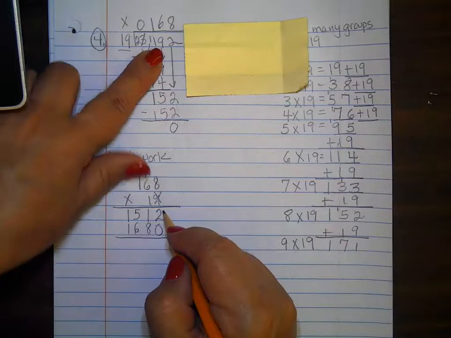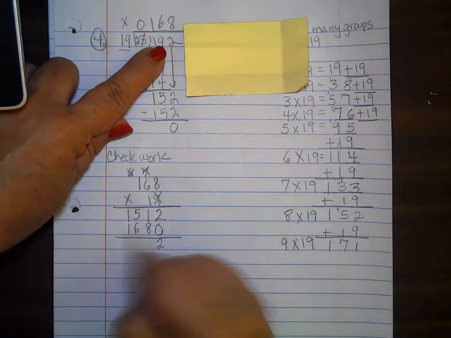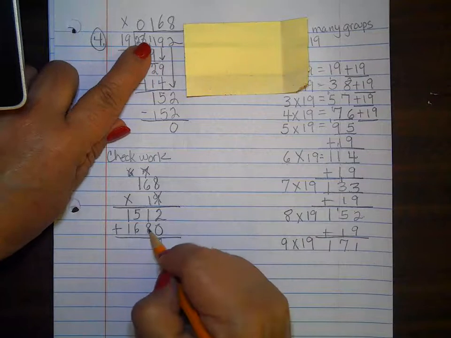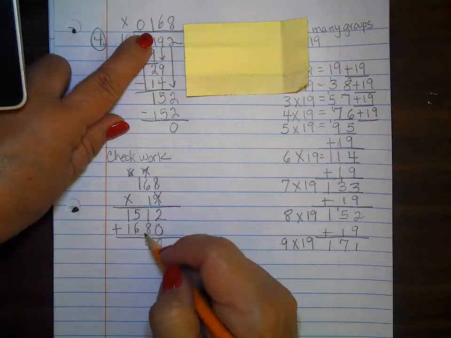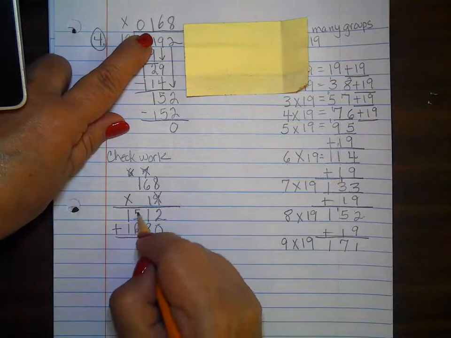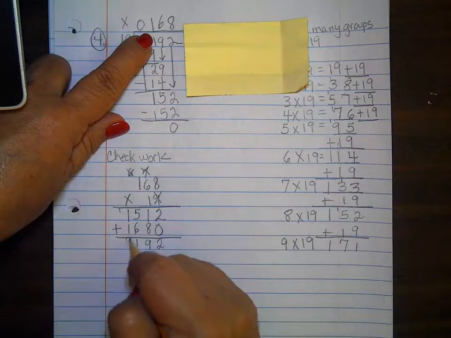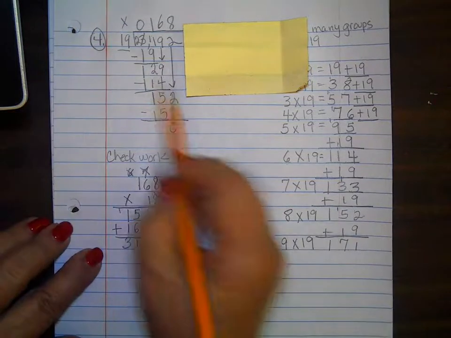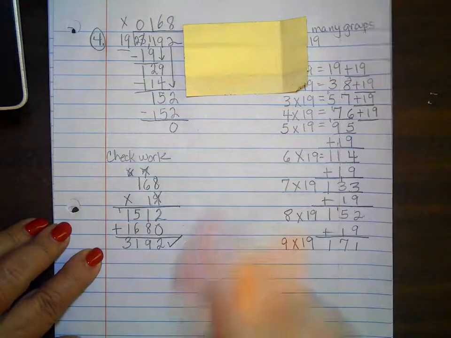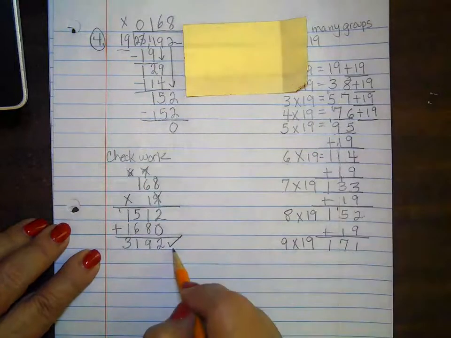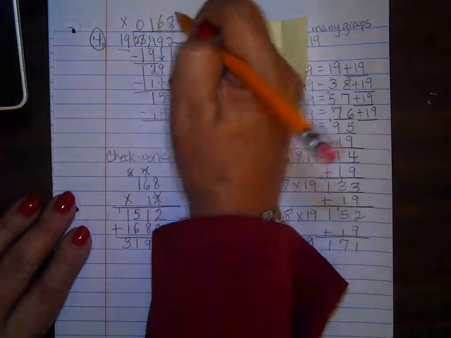Now I'm going to look at my dividend. 2 plus 0 equals 2. 8 plus 1 equals 9. The next number was a 1. 6 plus 5 equals 11. 1, 2, 3. So did I start off at 3,192? So what my dividend was is the same as the product that I received. So yes, my answer is correct. It's 168.